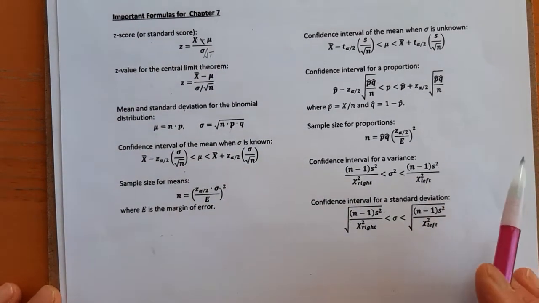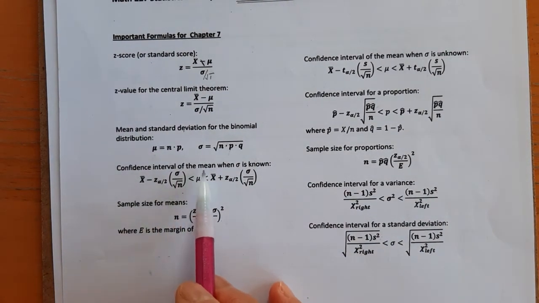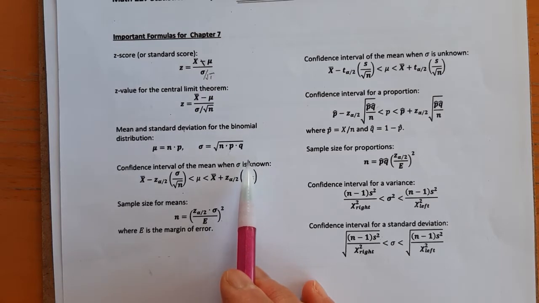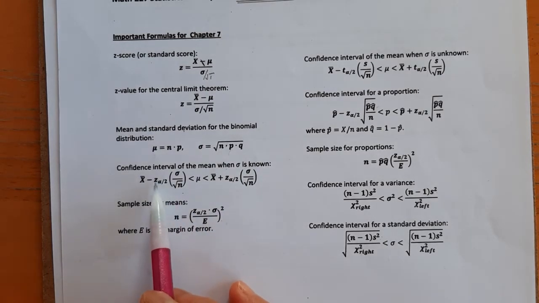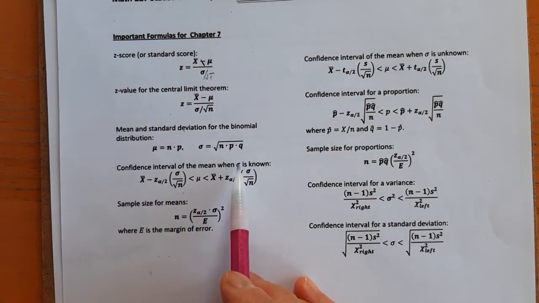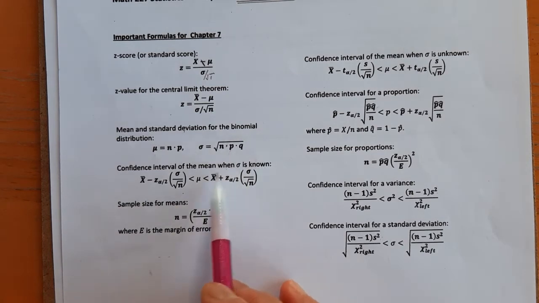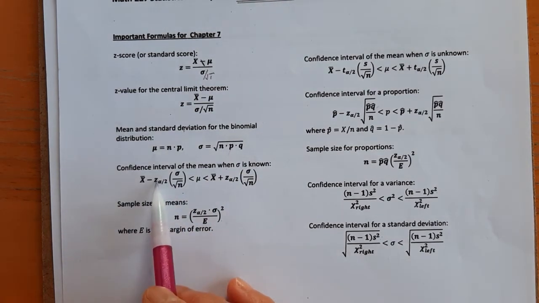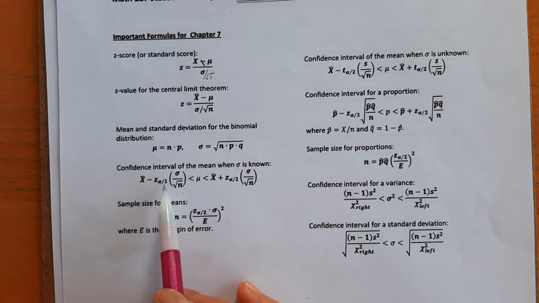And the confidence interval of the mean when the population standard deviation sigma is known: use the z-score, z alpha over 2.